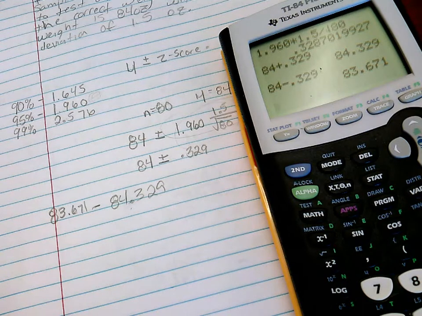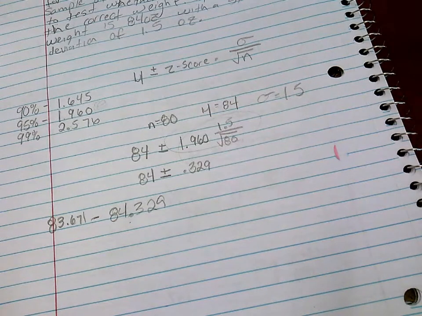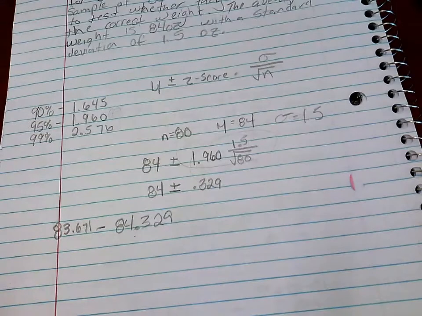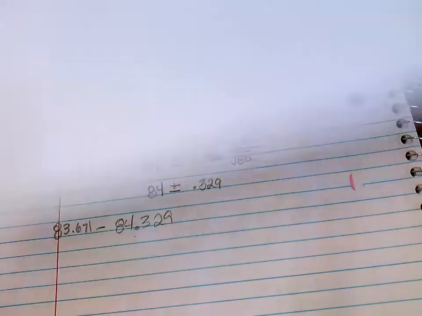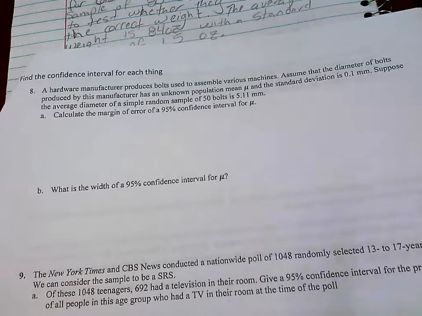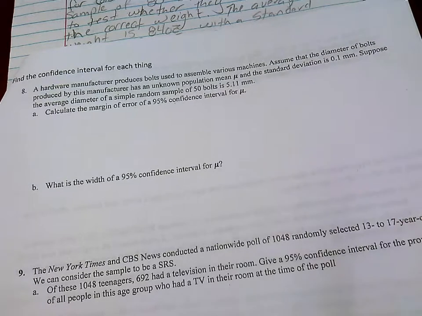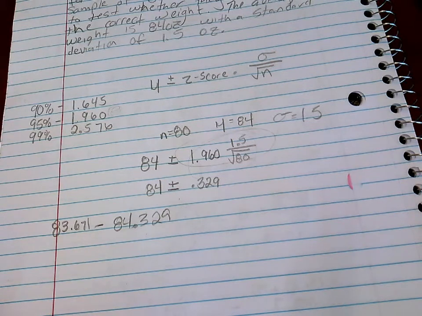The second way, as I'm about to show you, is if they don't give you all this information. So that's the first formula, okay? This formula is going to help you with this first question, and it's going to help you with this question, okay?